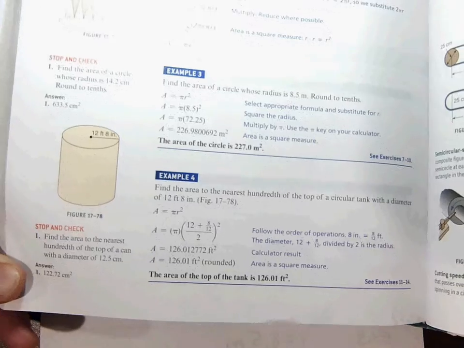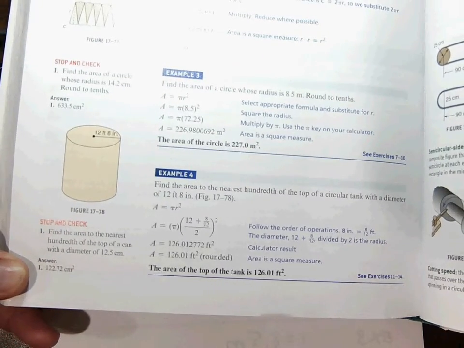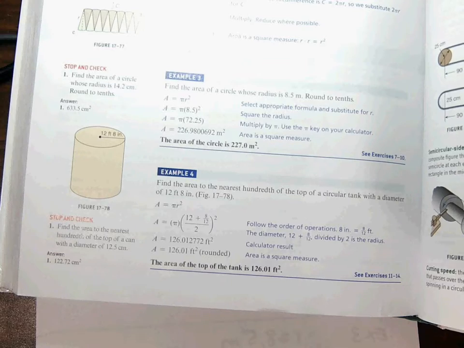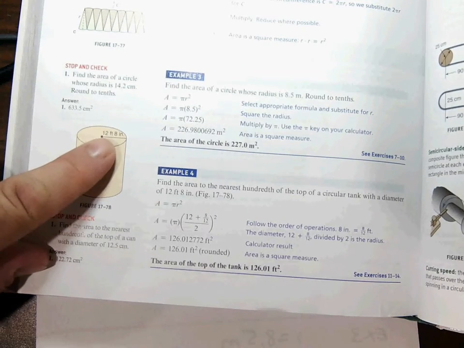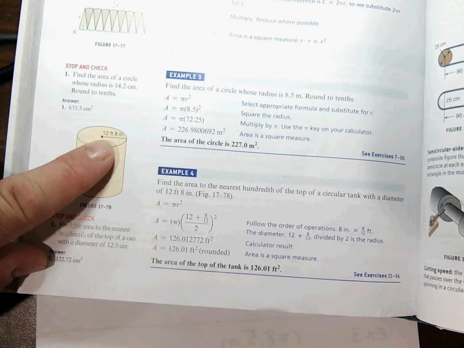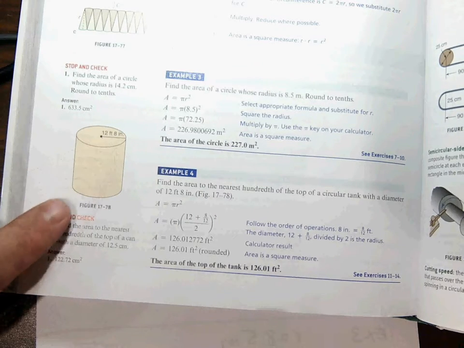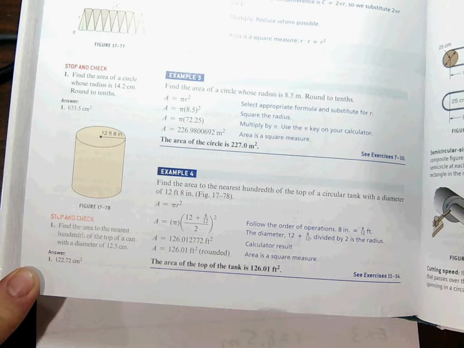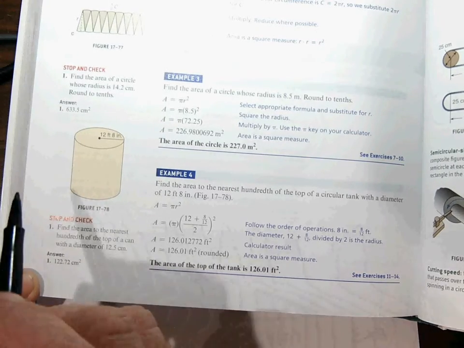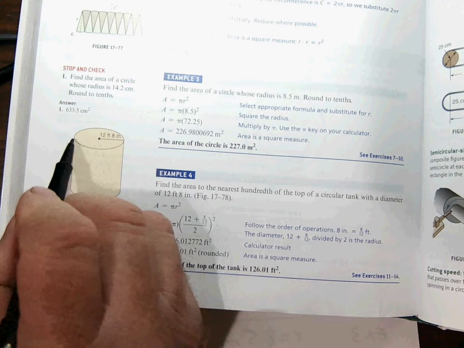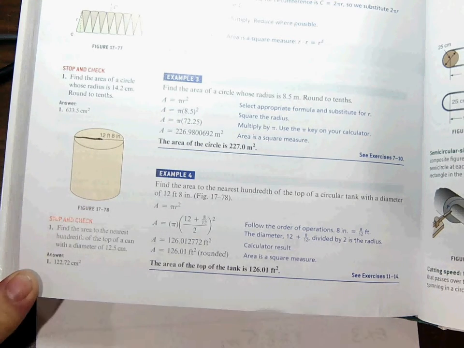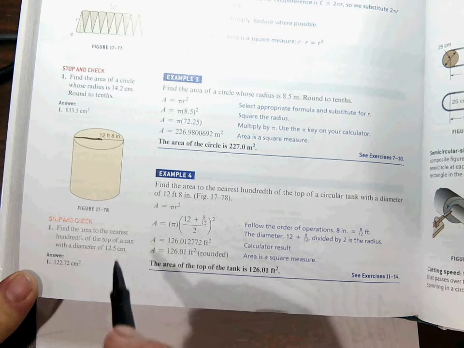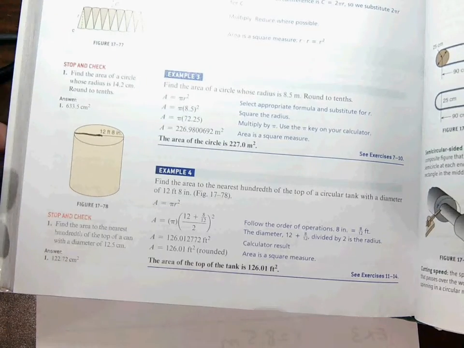Look at this now. This is example 4. Find the area to the nearest hundredth of the top of a circular tank with diameter 12 feet 8 inches. But look at what it's showing as a radius. It's calling it a diameter. Ooh, look at that. Well, the way it's crunching the numbers, it's treating it as a diameter. So this is really not correct here. This should be all the way across. Should be 12 feet 8 inches because that's the diameter, and that's how they're doing it in the formula. Okay, fine, fair enough.